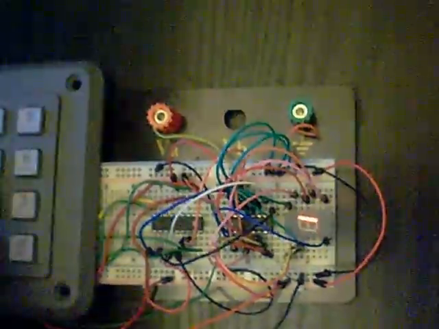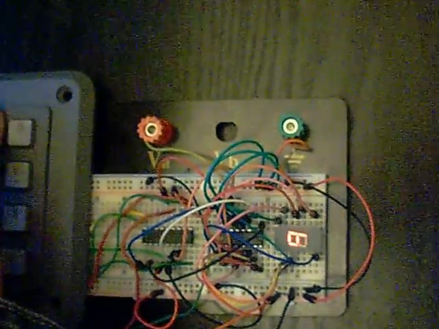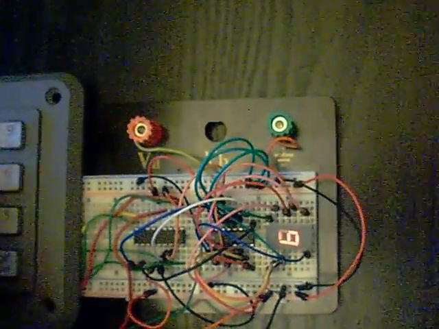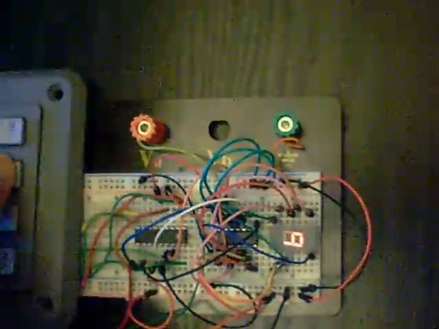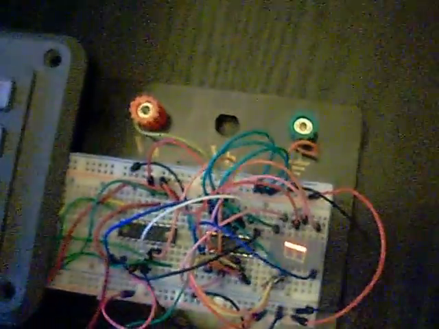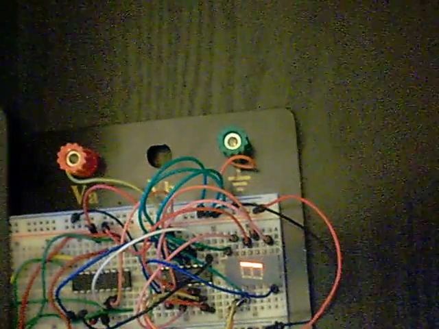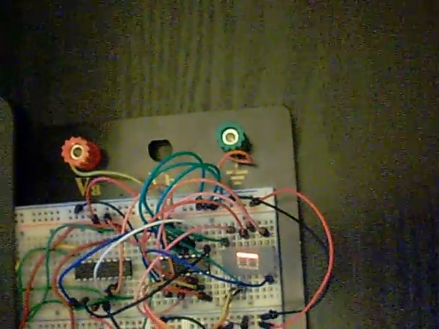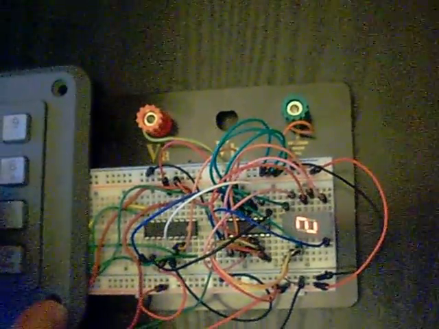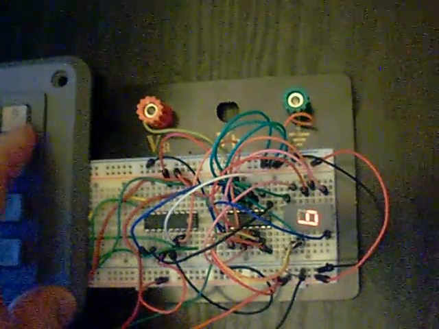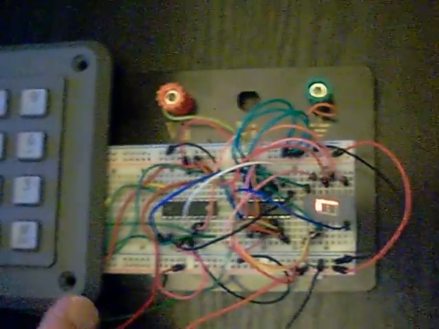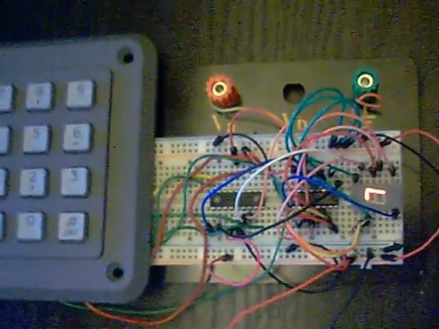So the code is basically successively grounding out one of those columns, reading the 4 rows to figure out if there's a low value coming in, and if there is, it interprets where in the intersecting row and column lines that connection must have been made, and it returns that as the keypad value. So that's all there is to it.